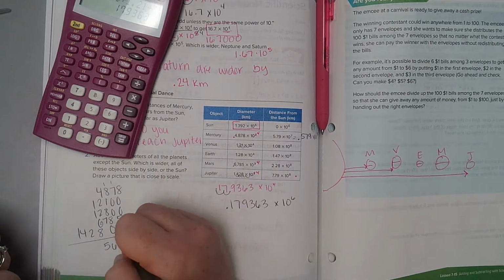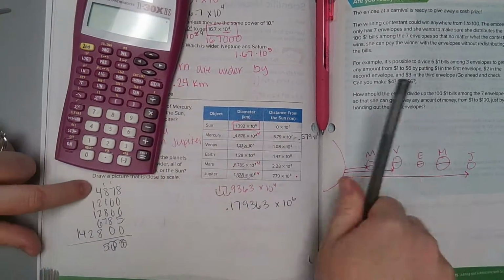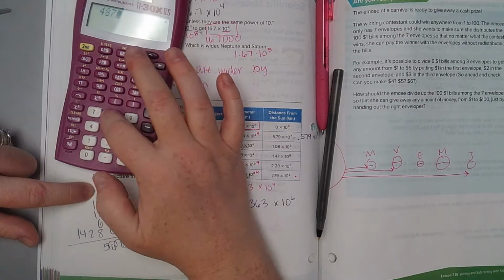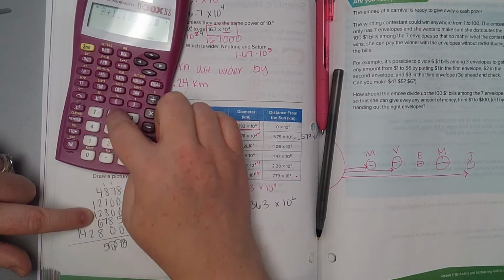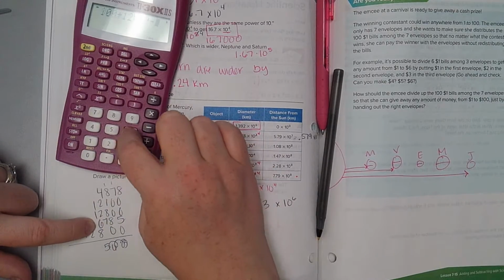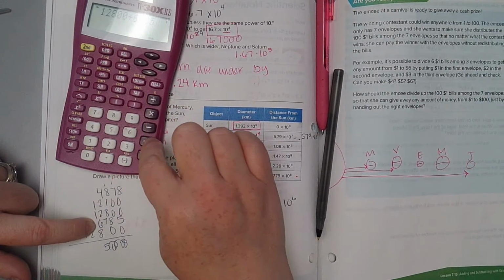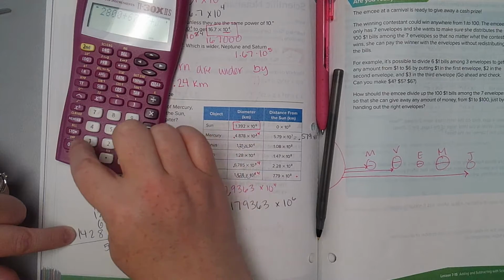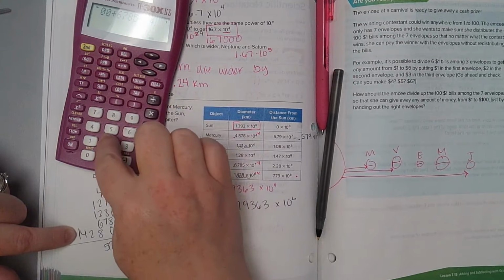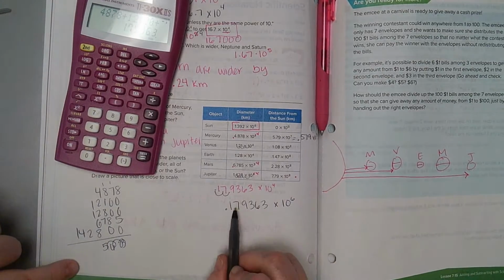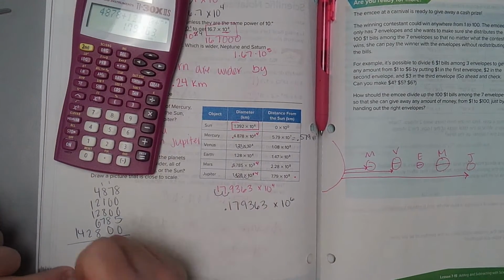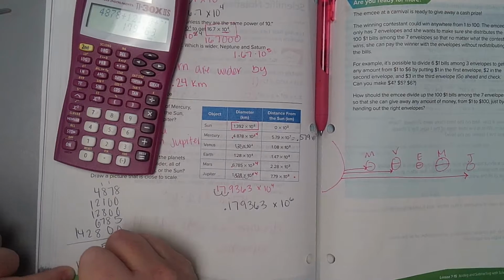Oh man, my numbers did not line up. Let me just add them up on a calculator. 4878 plus 12100 plus 12800 plus 6785 plus, and we get 1242800. We got the same thing.